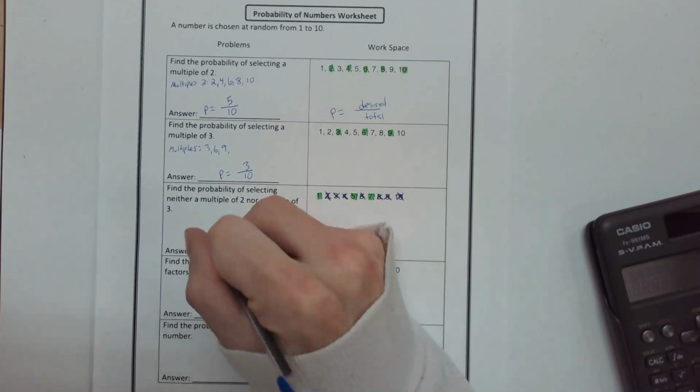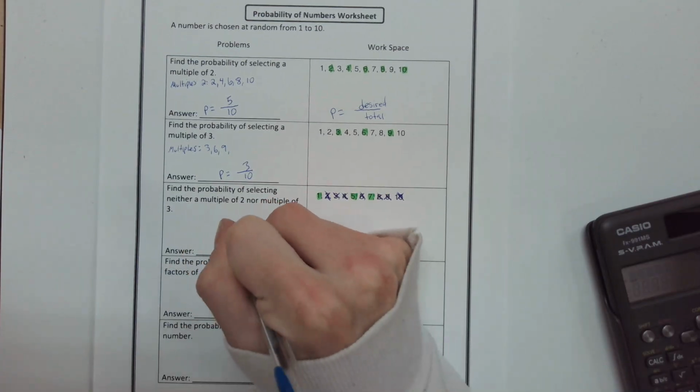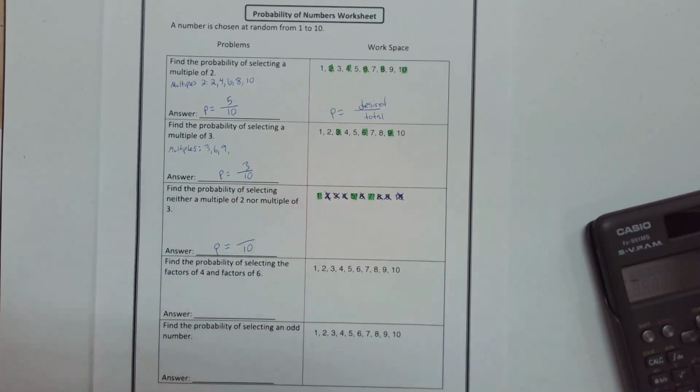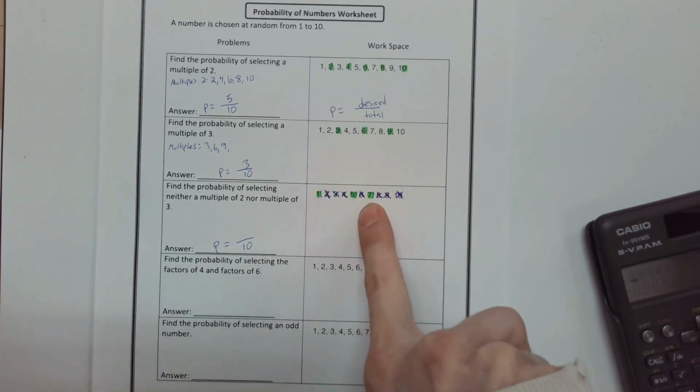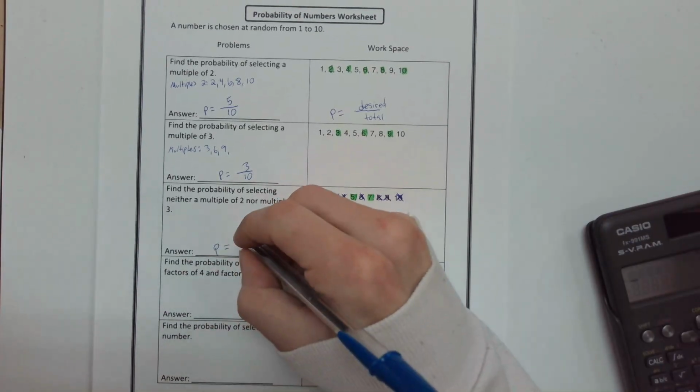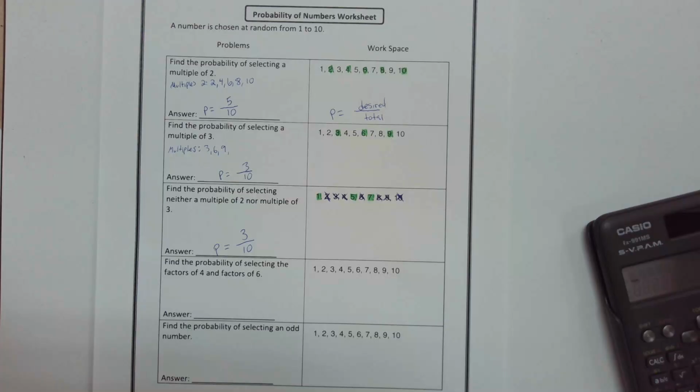All right, let's write our equation. Let's count up our desired. And we have 3/10 for our answer.